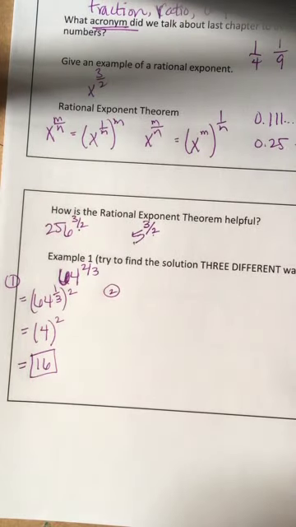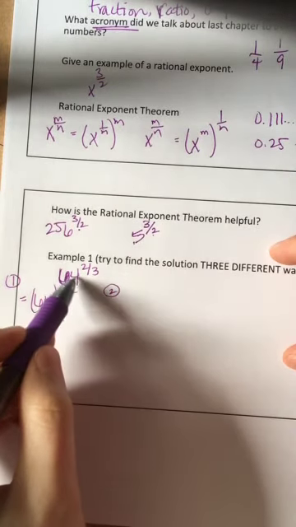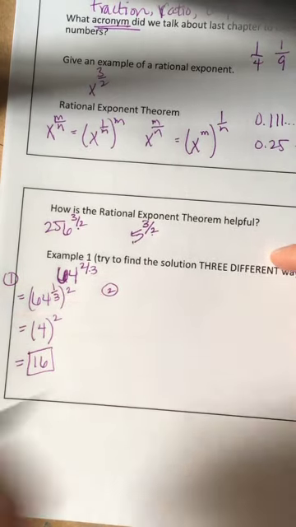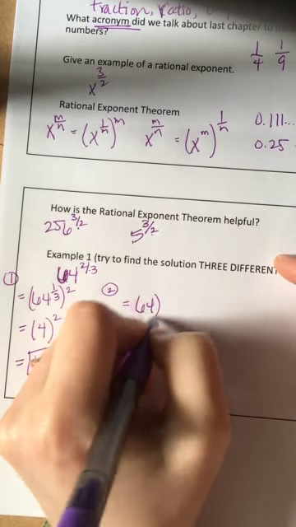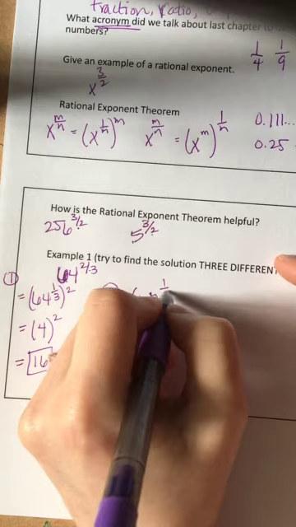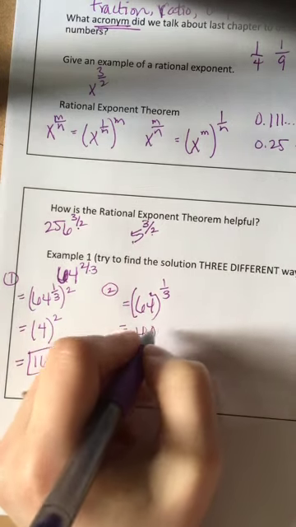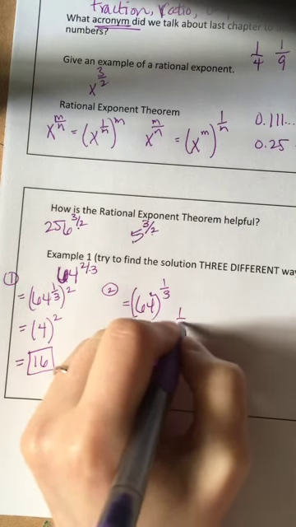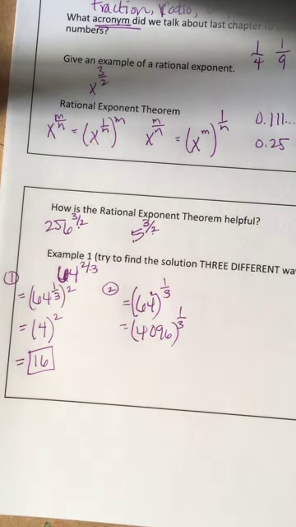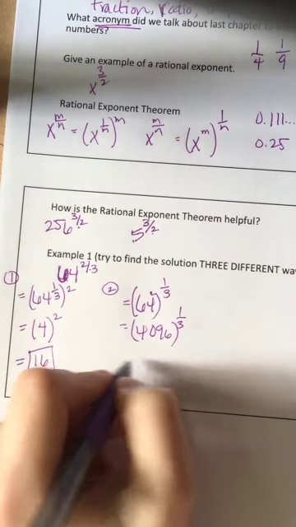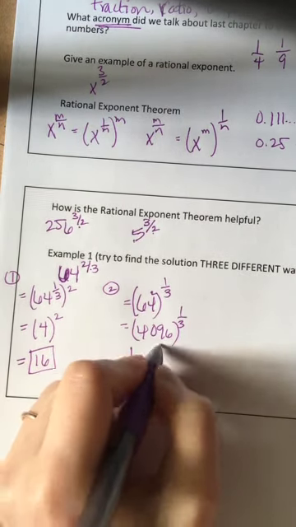Can you square it first, then take the cube root? So I'm going to square it first, then do the cube root. So 64 squared is 4,096. Now if I take the cube root of the answer, I will get 16.